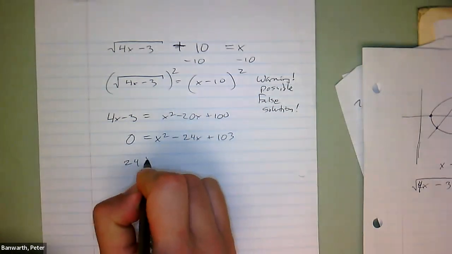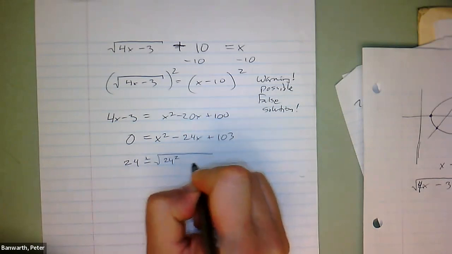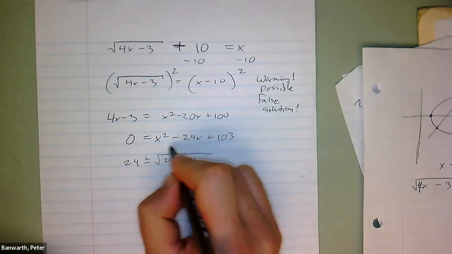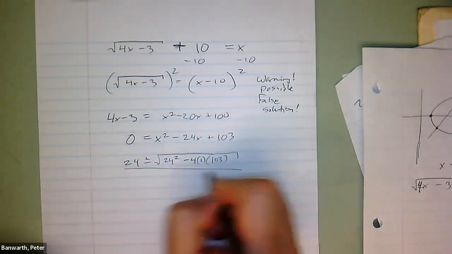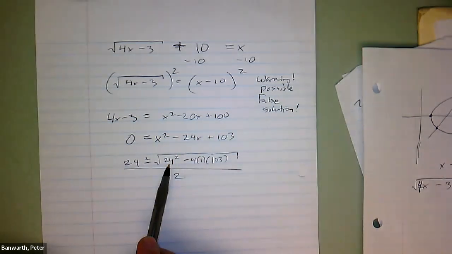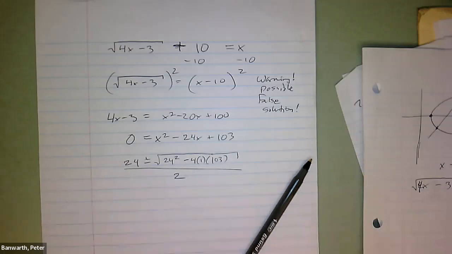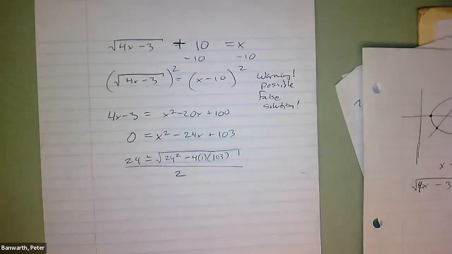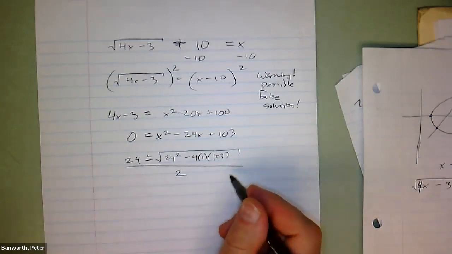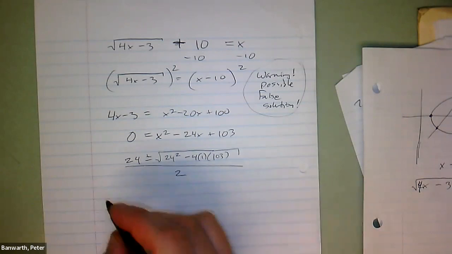Minus b plus or minus the square root of b squared, 24 squared, minus 4 times a, which is 1, times c, which is 103, all divided by 2a. 24 squared is much bigger than 412, so this is going to give me a number. Let me pause while I figure that out. All right, generally, I say leave things as radicals, but I do want to demonstrate this piece of it. And I think that'll be easier if we have decimals.